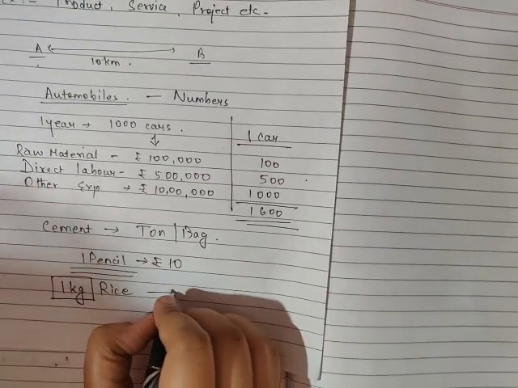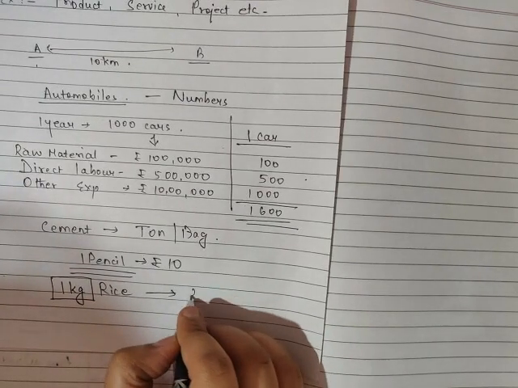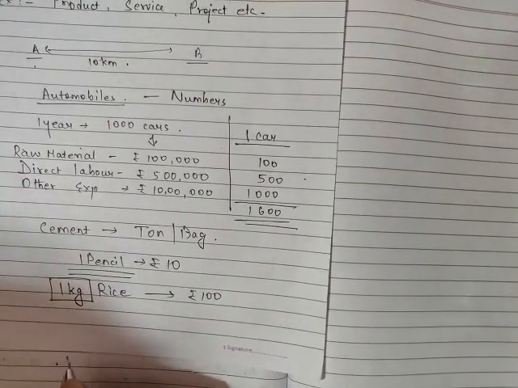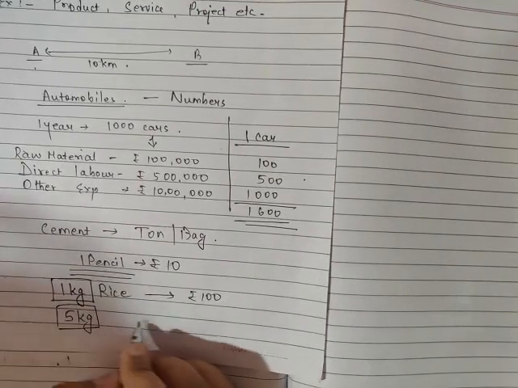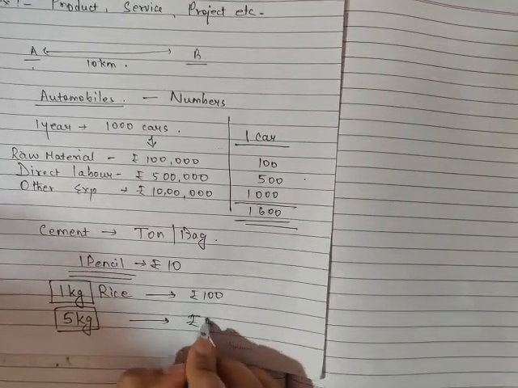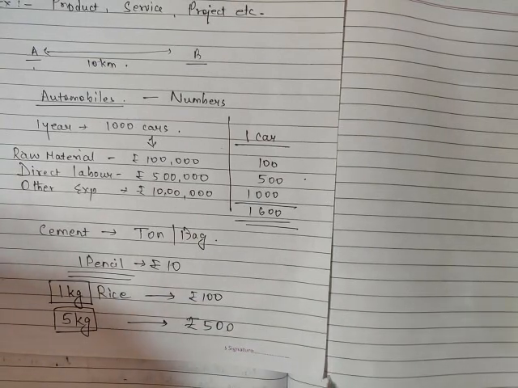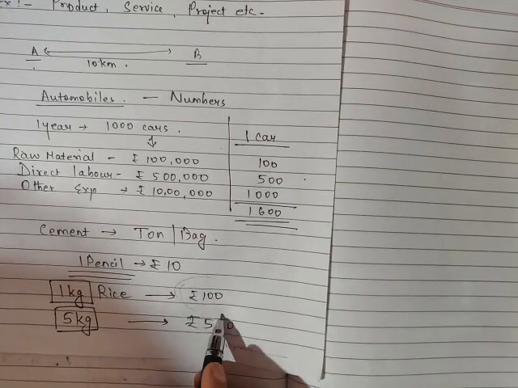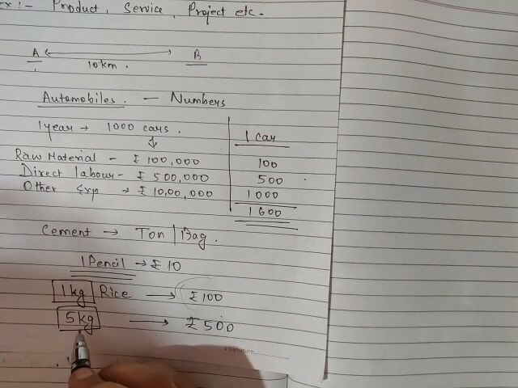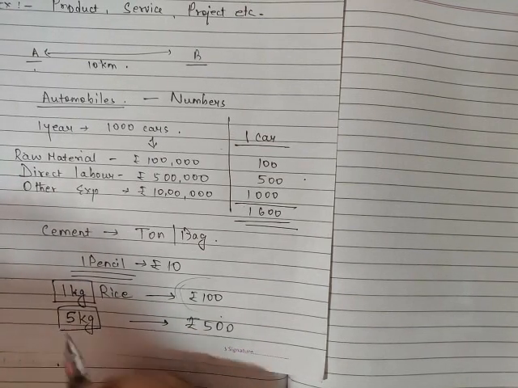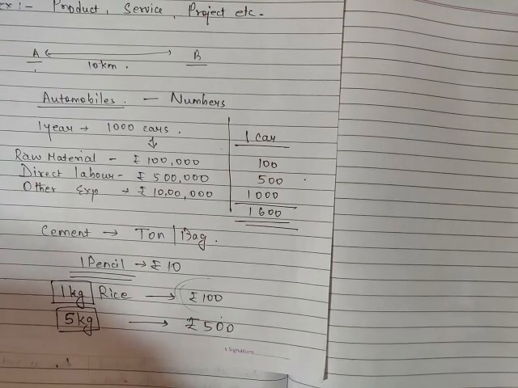What is the sale price for 1 kg? If say 1 kg rice costs rupees 100 and you go to the market and ask for 5 kg, the shopkeeper will ask 500 rupees. So we express the cost per unit of a product and we keep on multiplying it with the number of units we want to buy.